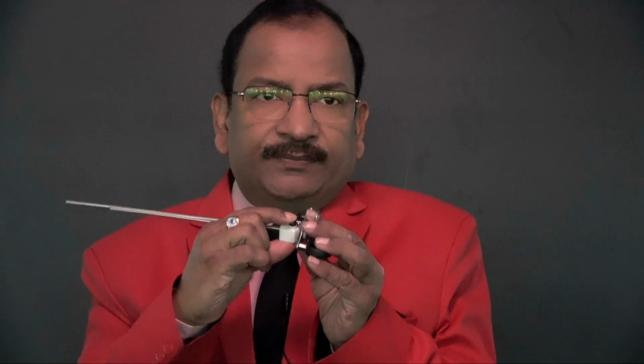First you will take the working element. Working elements are of different types, active and passive. After that there is a knob here. You will press this knob, and then you will drop the electrode. I am dropping the electrode.